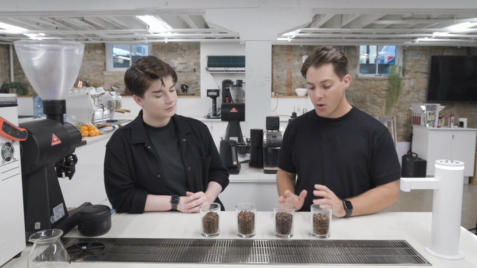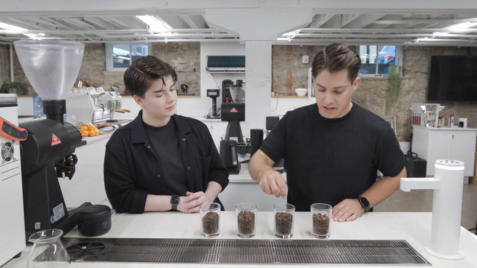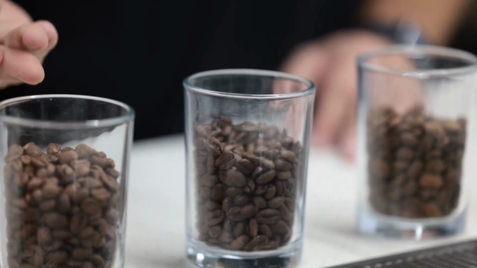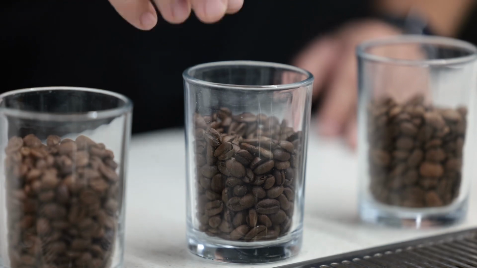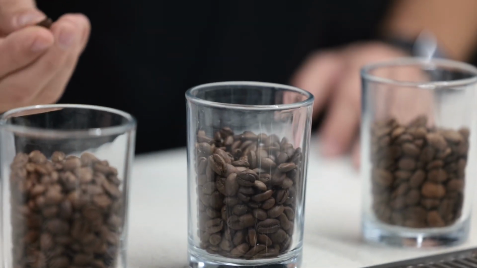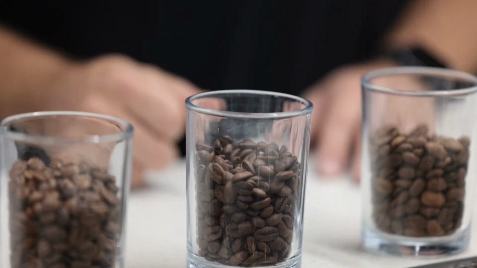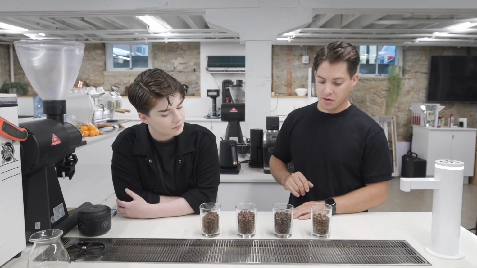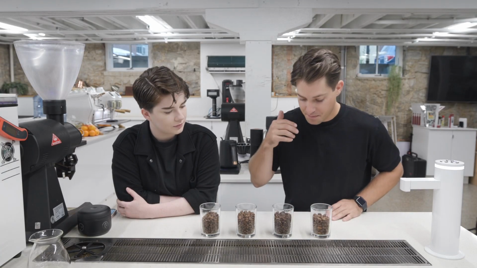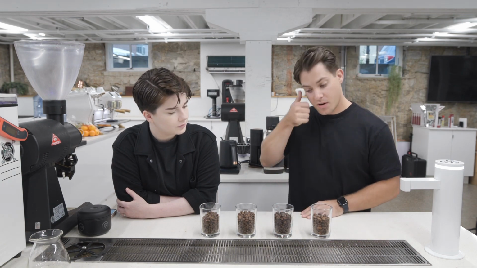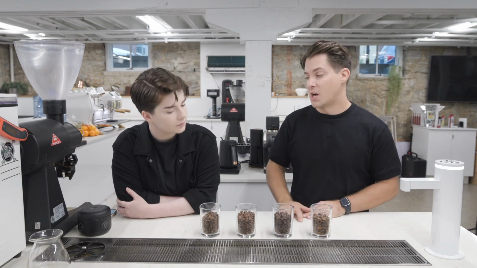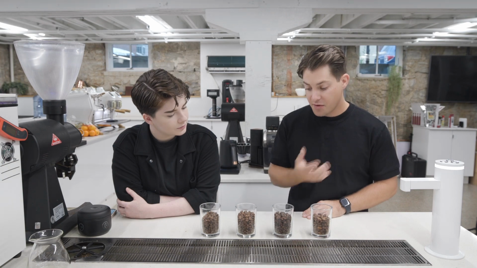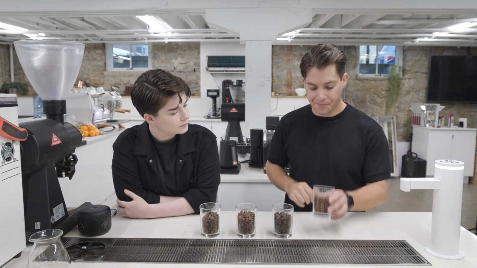Geisha variety is one of the most prominently known. It's easiest to pick out for me, at least, because it's very distinct. They're very long and slender. And especially on the cupping table, you can usually pick them out based on their high floral notes. They're very black tea forward. You get some bergamot, some citric acid, depending on where it's grown and how it's processed. But the Geisha variety, for me, like I said, very easy to pick out.